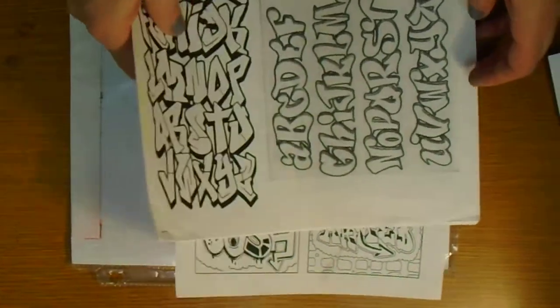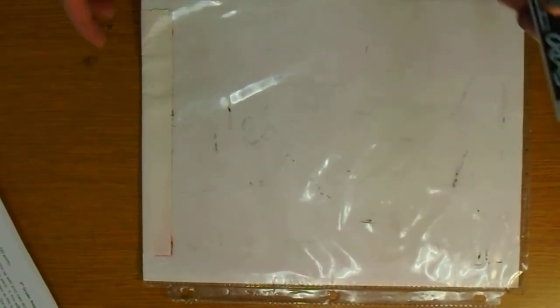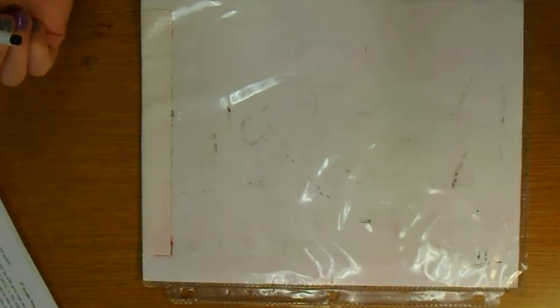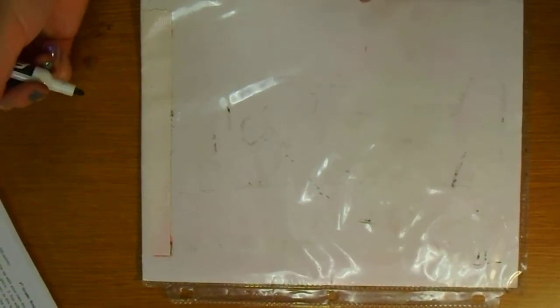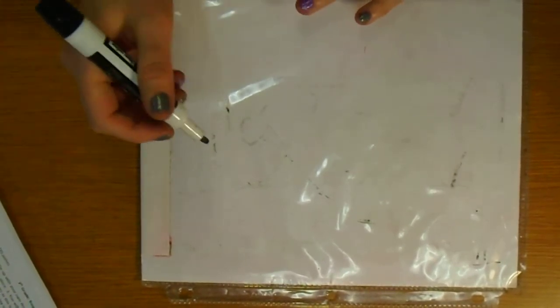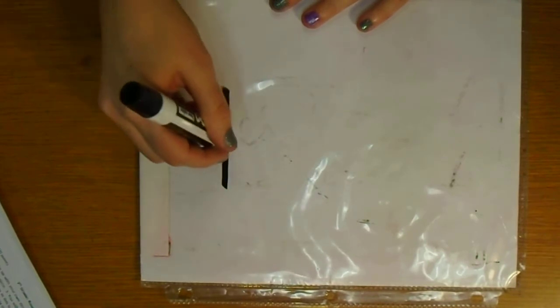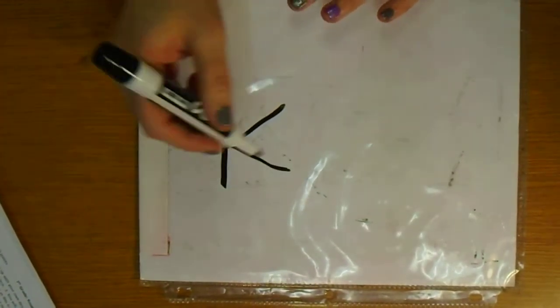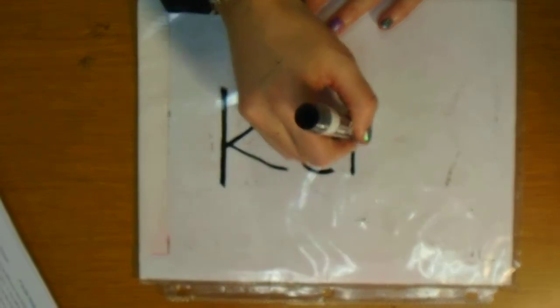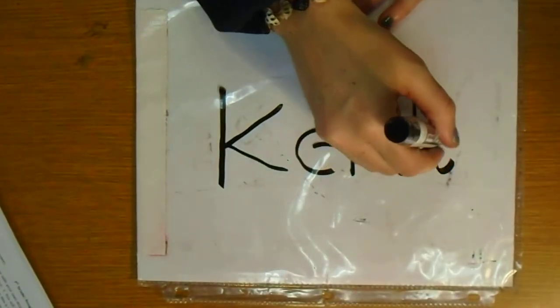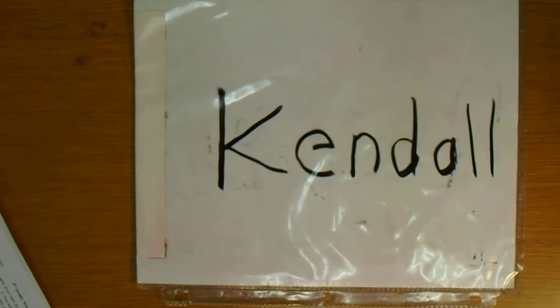So if you are not an artist who's confident on where to begin, I want you to start with a whiteboard first. Because it takes a little bit of practice to figure out how to draw letters into shape. So the first thing that I would do is decide on what name you're going to use. And when I learned how to create shapes from letters, I began with my regular handwriting first. So if I was going to do my last name, I've got K, E, N, D, A, L, L.